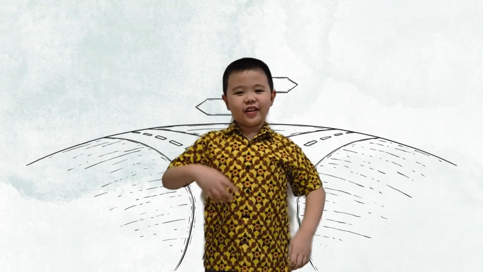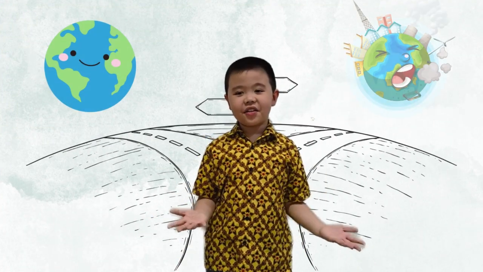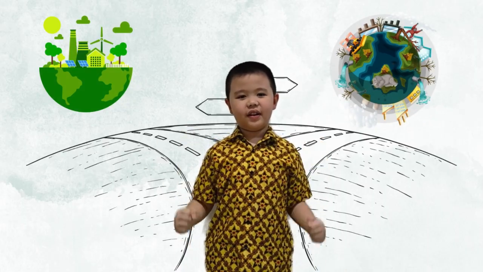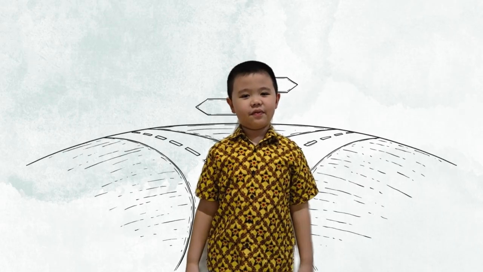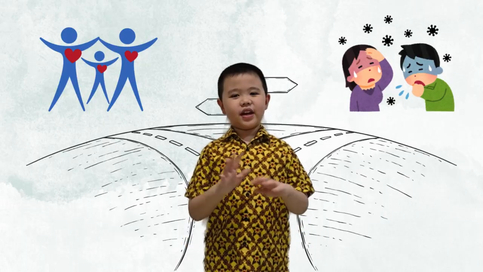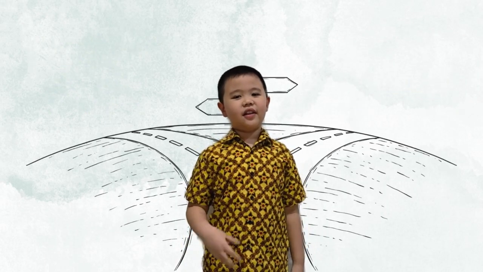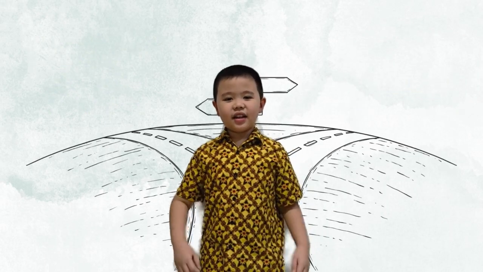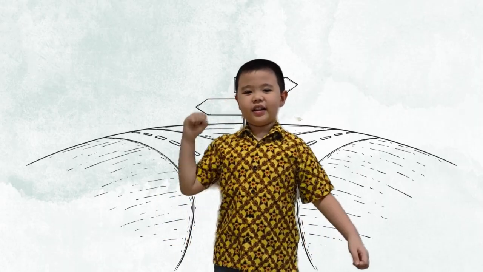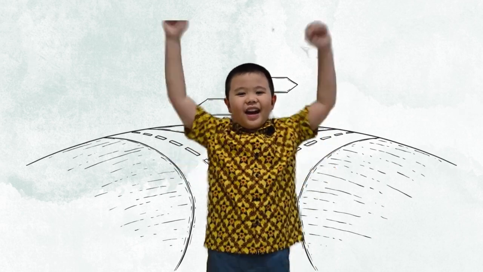So, do you want to go to the healthy earth or to the sick earth? Do you want to go to the clean environment or the dirty environment? Do you want to make every people healthy and happy, or every people sick? The choice is in our hands. So, let us together do some actions that can reduce global warming and can help the earth to be healthy. Yay!